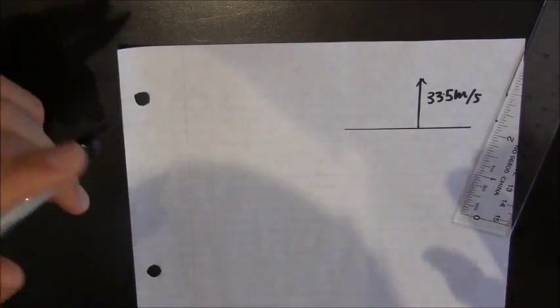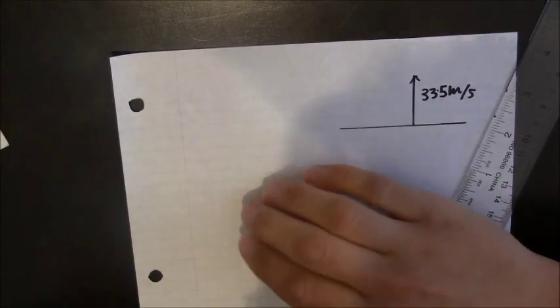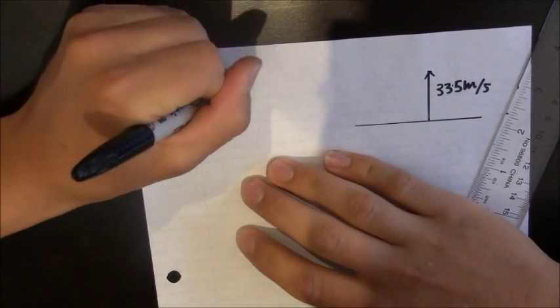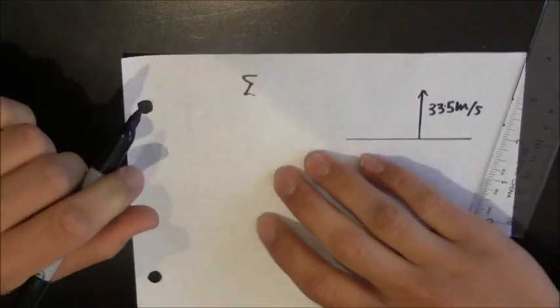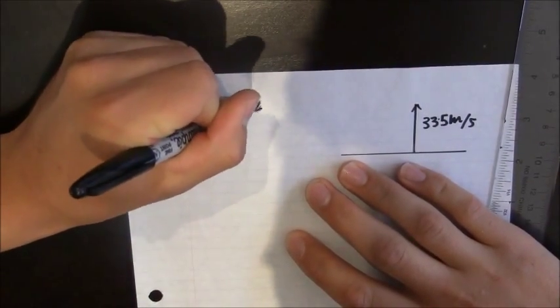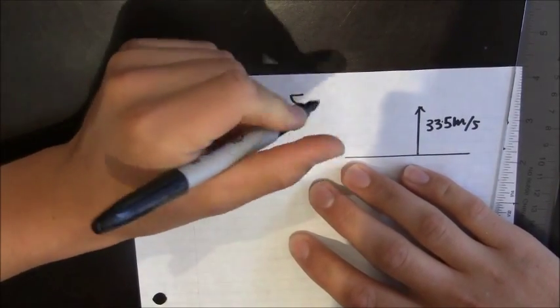So if we look on our formula sheet, which I don't have here, I've just memorized this one. It's a really useful one, and we can derive it using this formula. You guys see this? Hope so. That's sigma, sum of initial energy equals sum of final energy.